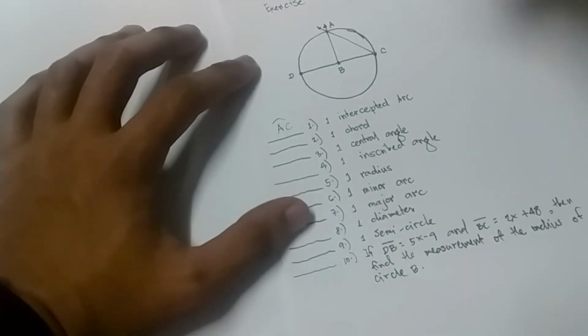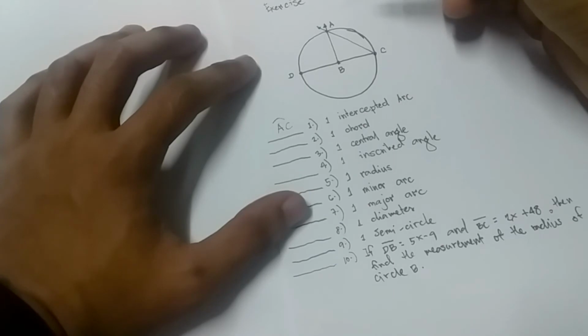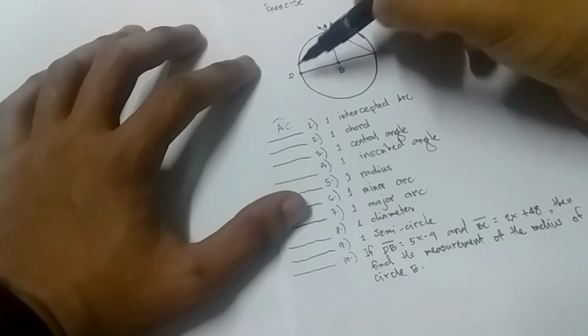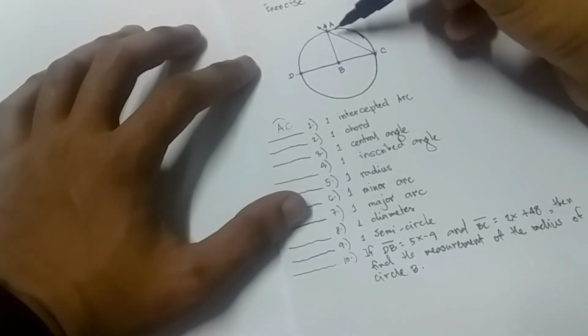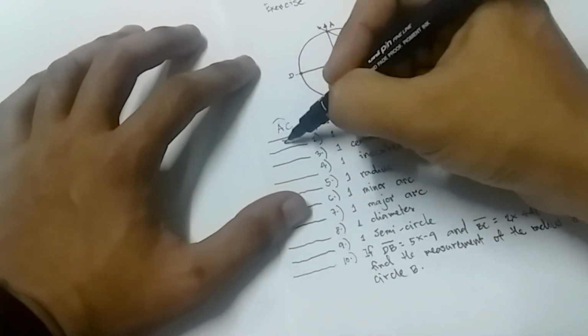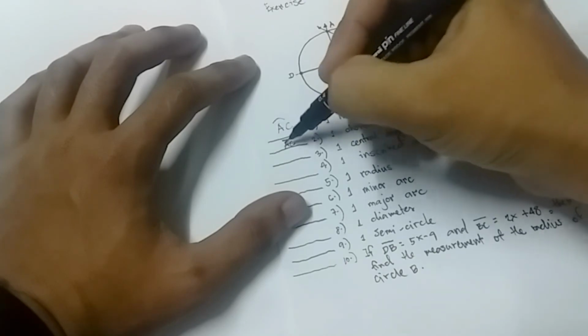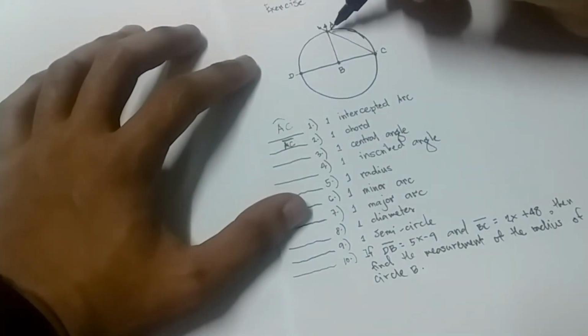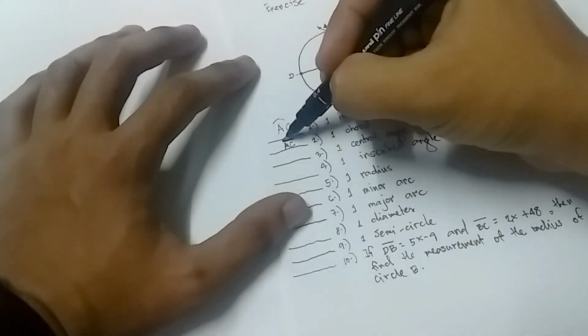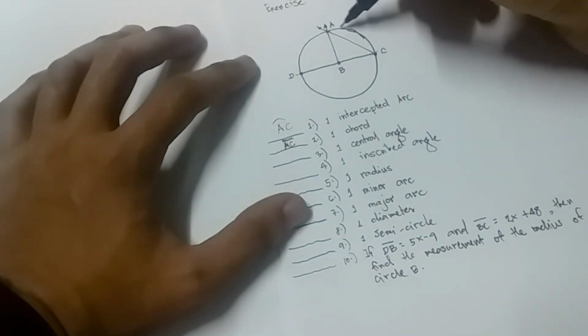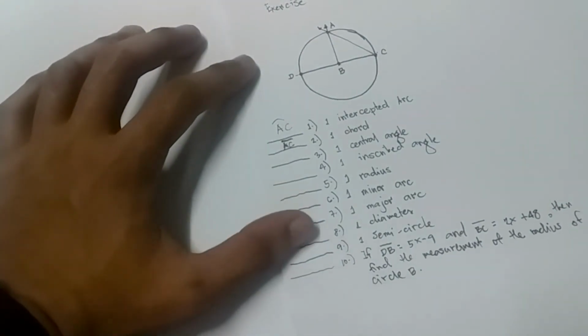Then we have the chord. We have lots of chords here. We can say chord AC or chord DC as our longest chord. Let's say this is chord AC. Beware of the notation you are using. This is the chord, meaning this is a straight line, so we better use a straight line. And this arc is for arc AC, right?